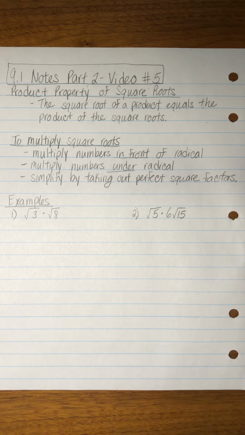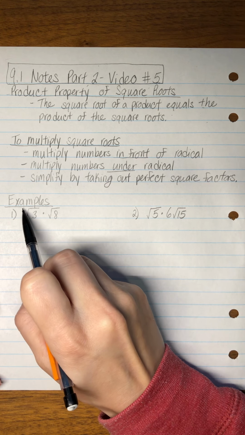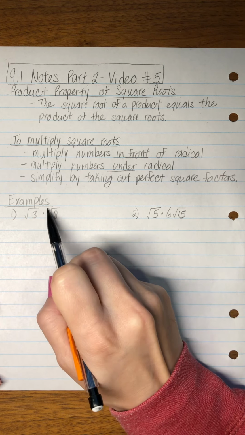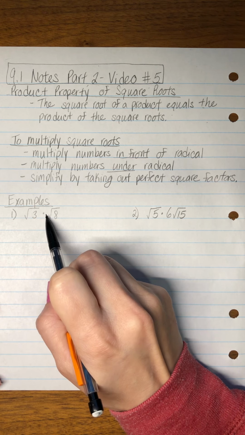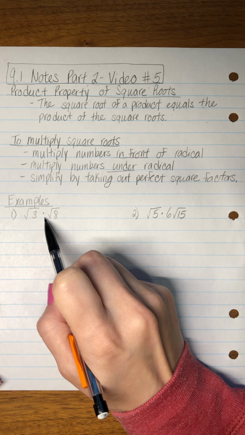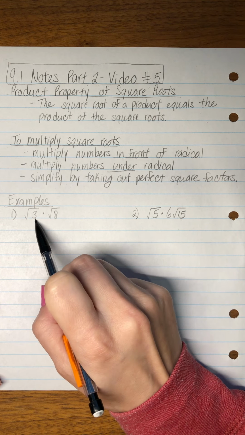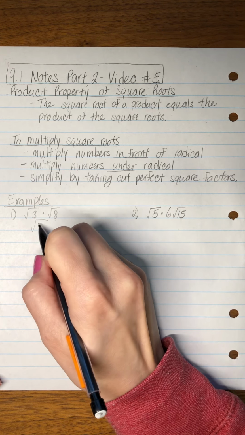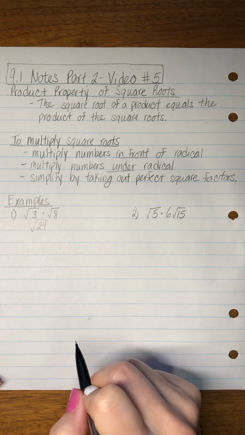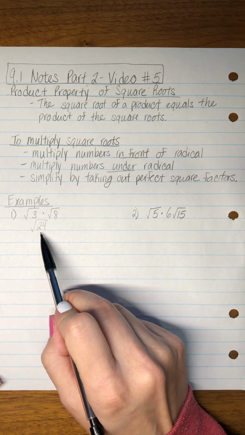Our first example, we have the square root of 3 times the square root of 8. Technically, in front of this square root is really a 1, and in front of this square root is really a 1. So if we multiply those two together, it would still be 1, but I don't really need to write the number 1. So now let's multiply the numbers underneath the radicals together. So 3 times 8 is going to give us the square root of 24. Now that we multiplied them, I need to simplify this square root of 24.